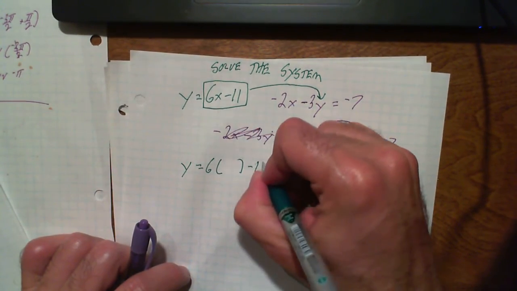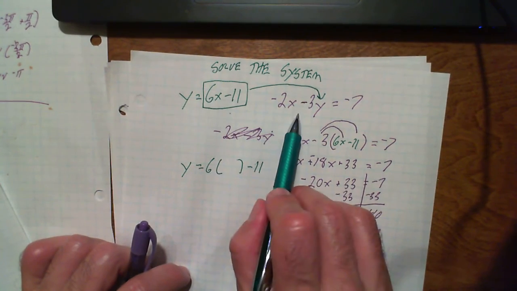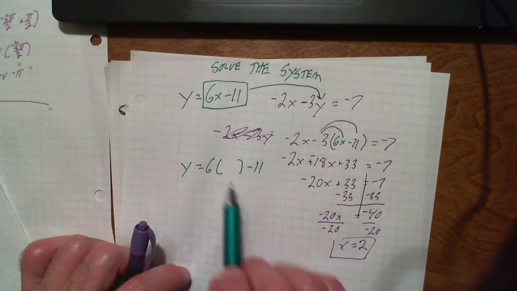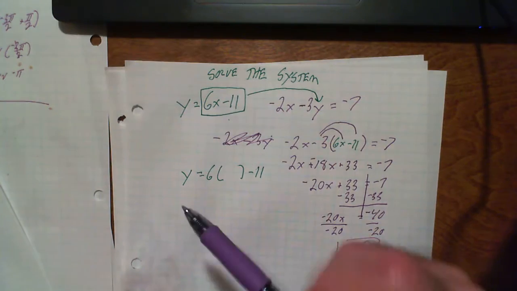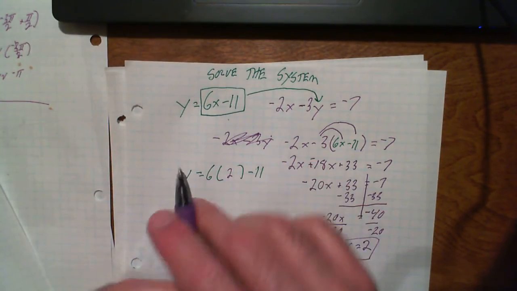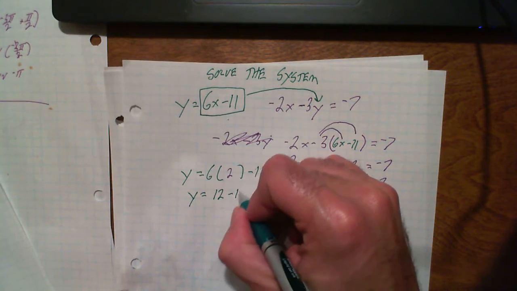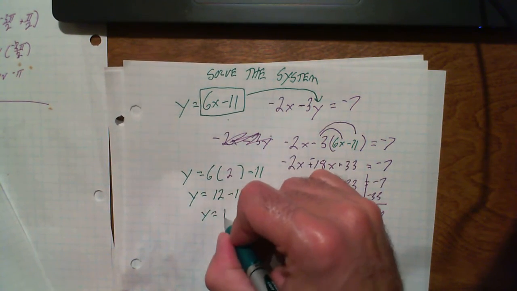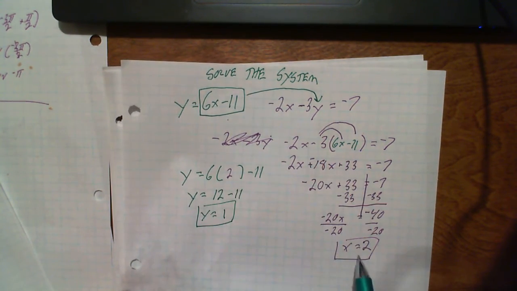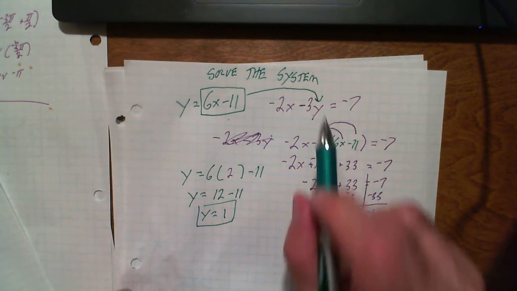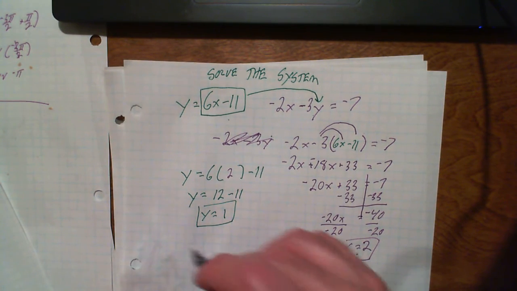Either one you could do. This one's easier than that one. Instead of x, x is equal to 2. What's my y going to be equal to? Y is equal to 12 minus 11, which is 1. But to check our answer, let's plug it into this equation. That's going to be a pain, but we'll do it anyway.